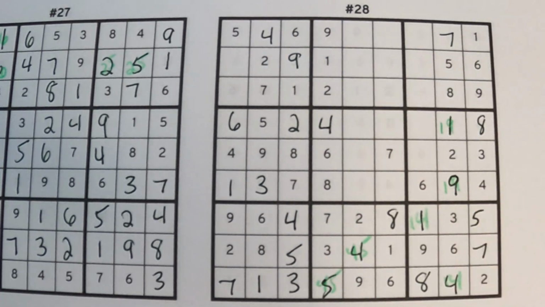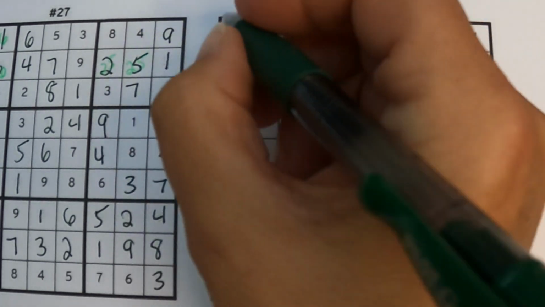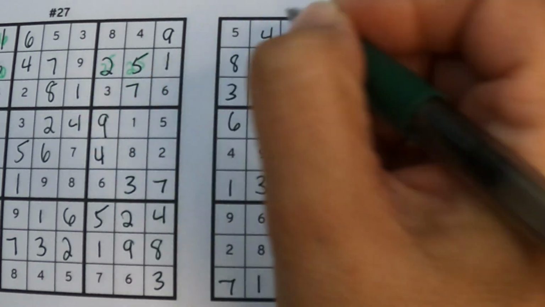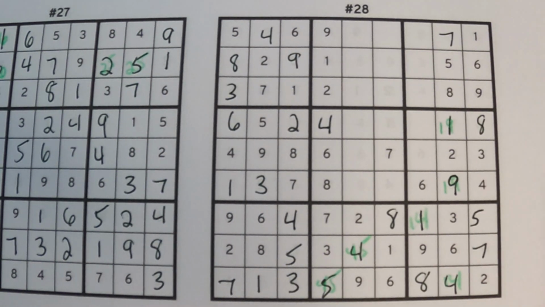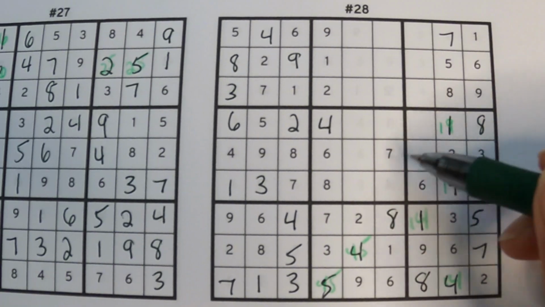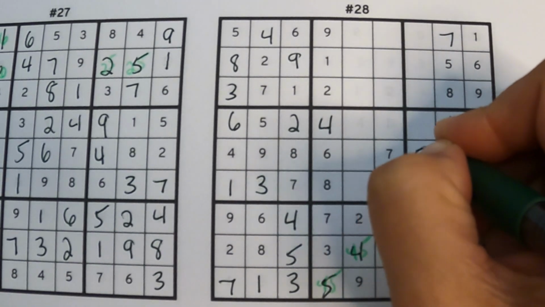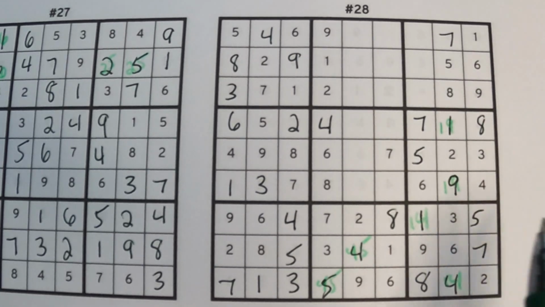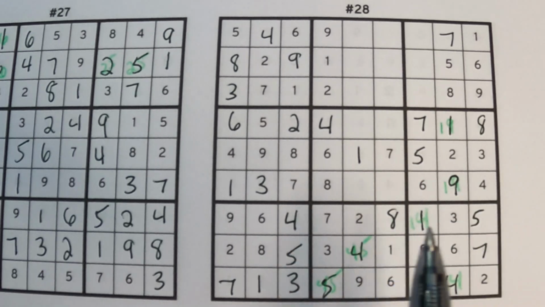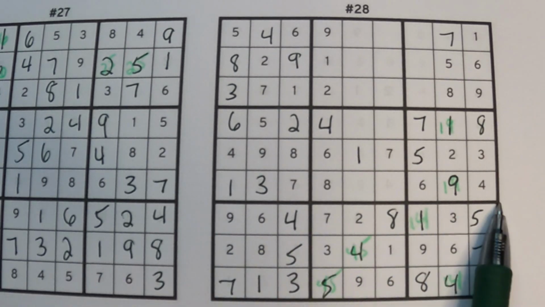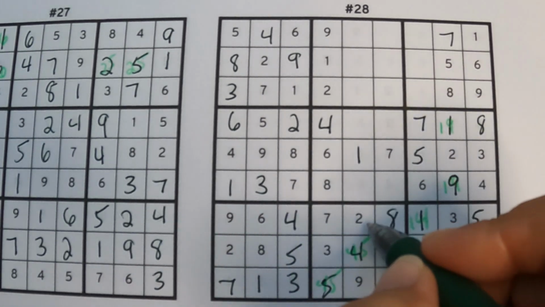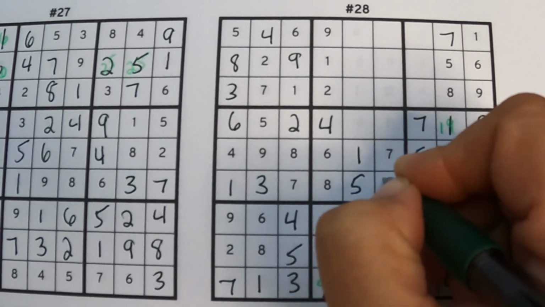For this box now, we're missing 3 and 8. We've got an 8 here, so 3, 8. For this box, we're missing 5 and 7. We've got a 7 here, so 5, 7. For this row now, we're missing a 1. For this row, we're missing 2 and 5. We've got a 2 here, so 5, 2.